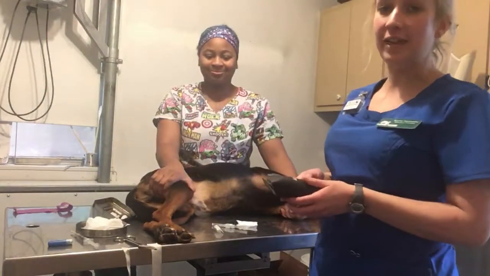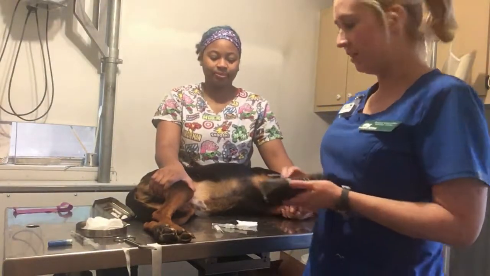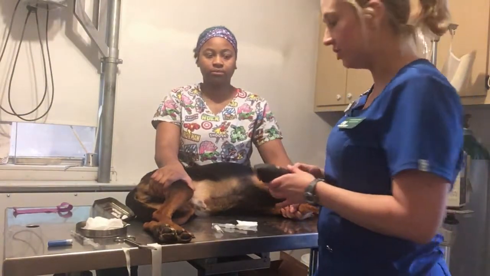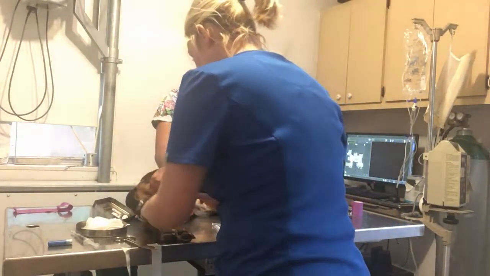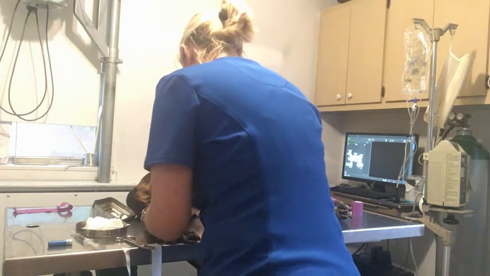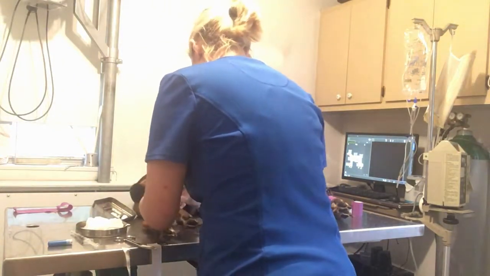I'm going to go ahead and do a saphenous intravenous catheter. The first thing you're going to do is shave the area where you're going to be putting the catheter. Okay, ready.